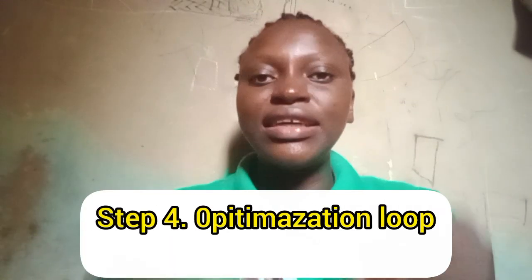Do you understand? Step 4 is the optimization loop. Now if you have old videos, you can use your optimization loop to go and revive those videos. Do you understand? For example, if you have old videos where the title is outdated and the rest of them, you can use that optimization loop to update your title, your description, your tags, and the hashtags.